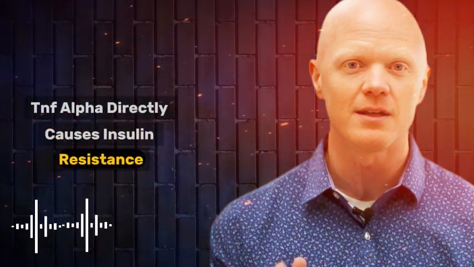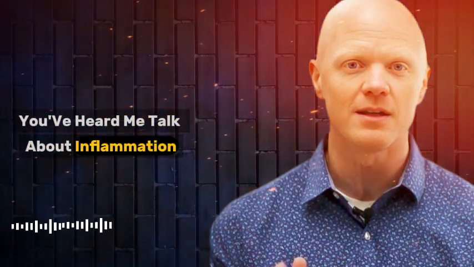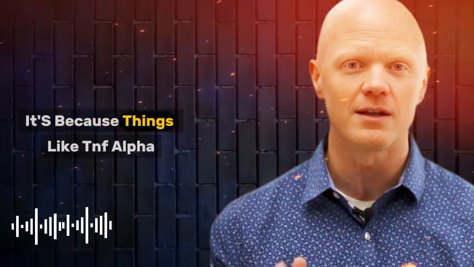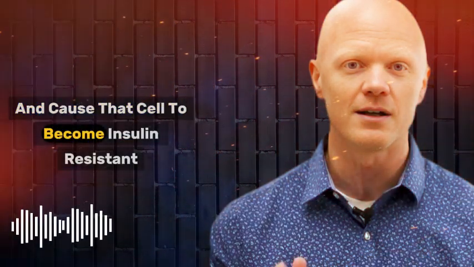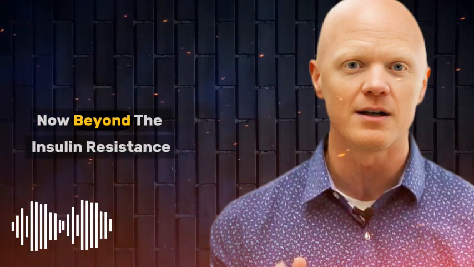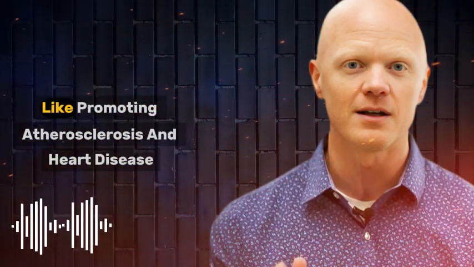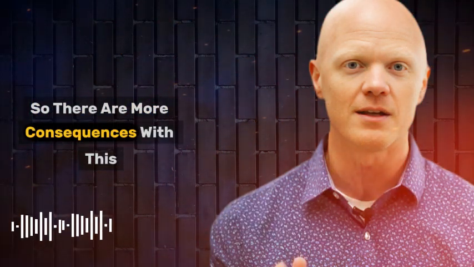TNF alpha directly causes insulin resistance. In fact, this is why in the past you've heard me talk about inflammation as a primary cause of insulin resistance. It's because things like TNF alpha can just come to a cell and cause that cell to become insulin resistant. Now, beyond the insulin resistance is just the effects of chronic inflammation, like promoting atherosclerosis and heart disease. So there are more consequences with this.